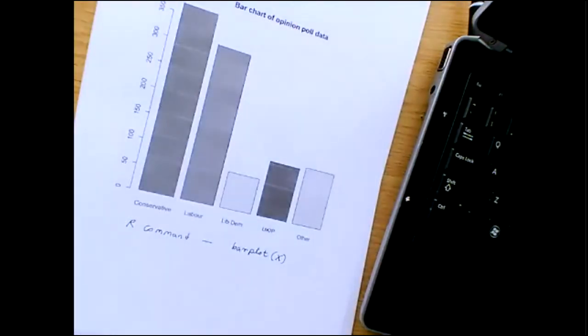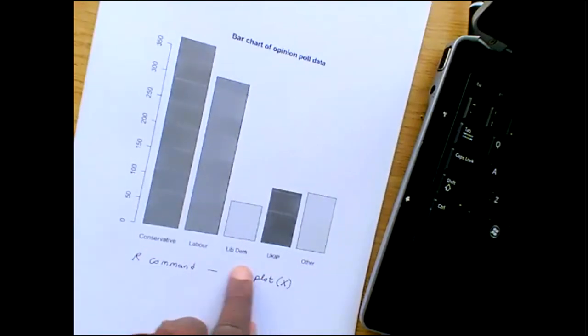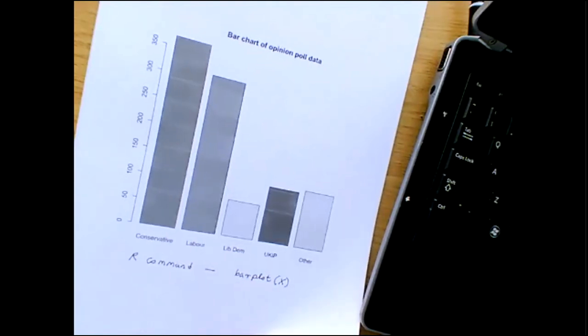All right, this is a bar plot. Like when you have data on parties, like 5 different parties, we talked about it last week, you can use a bar plot, right? The R command is barplot(X).